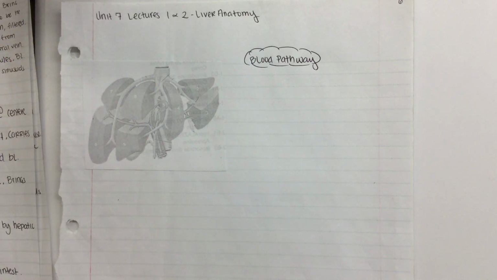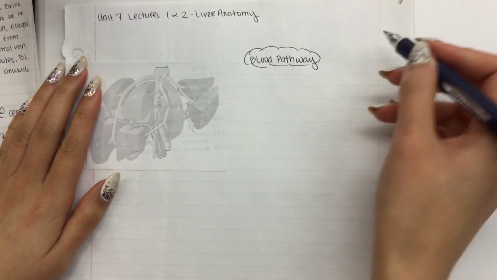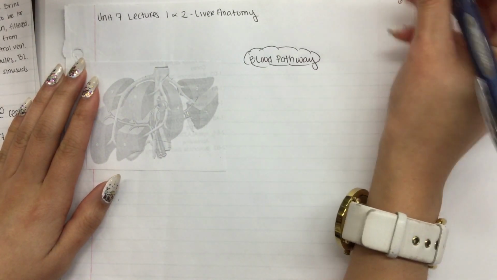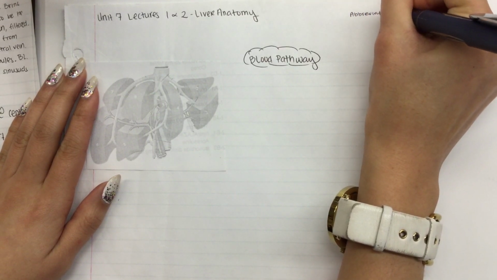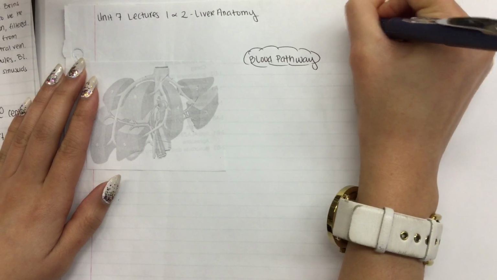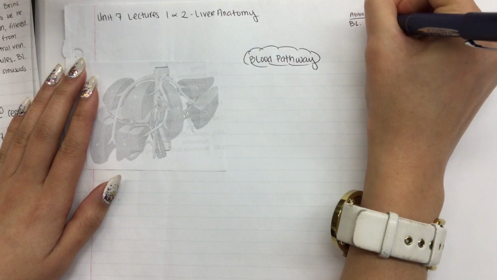I titled it Unit 7, Lectures 1 and 2, Liver Anatomy. Usually when I take notes, anytime I abbreviate something, I always write what the abbreviations are in the corner, because you know how sometimes you take notes, you abbreviate things, and when you come back to the notes, you're like, what? So I'm going to do a little key in the corner over here. My abbreviations: today, I'm going to use BL for blood. I don't know why I do that, but if you want to use some other abbreviation, feel free.